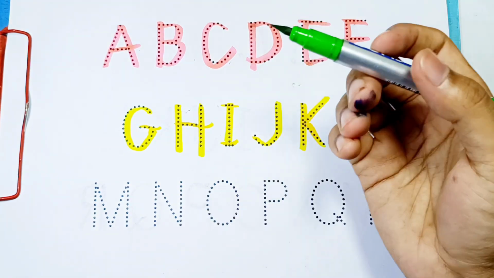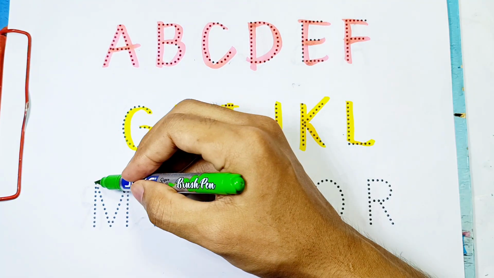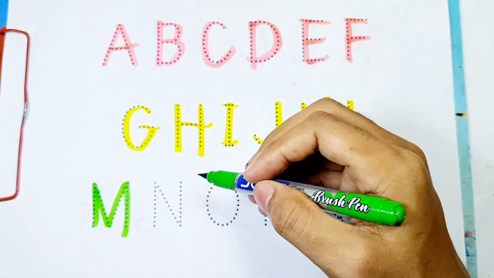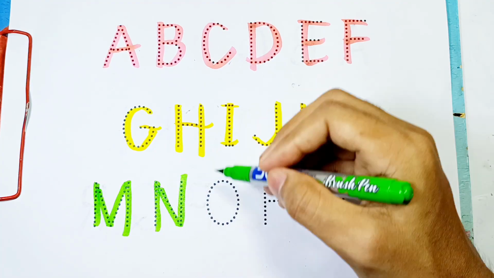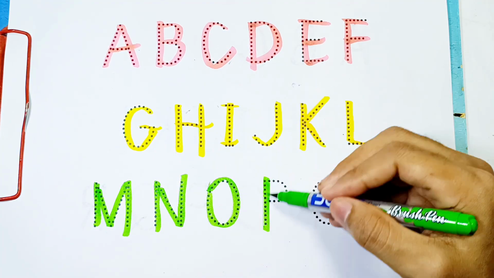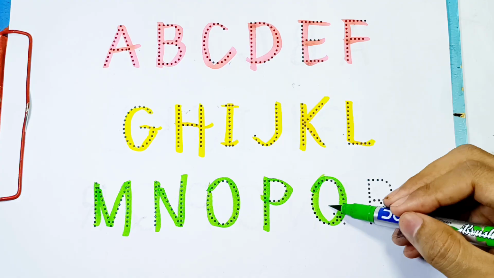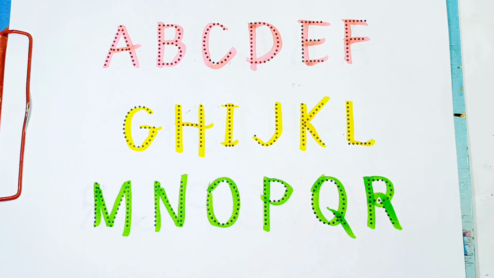Now we're using the color of light green. M for mango, N. The next one is O, P, Q, R for rose, R for rice.